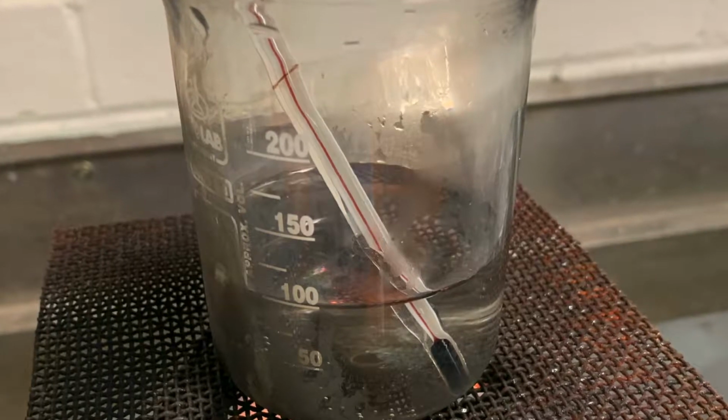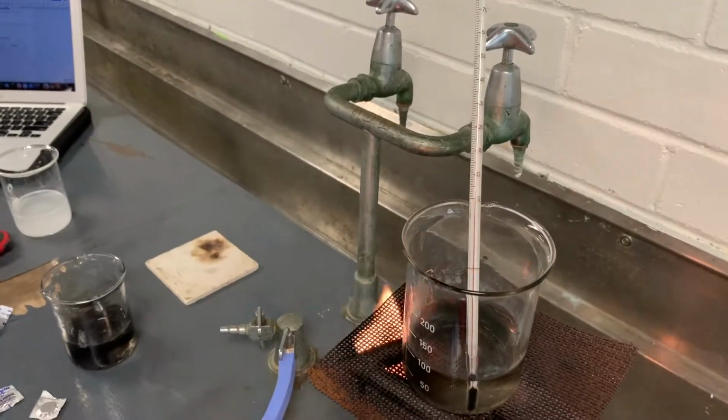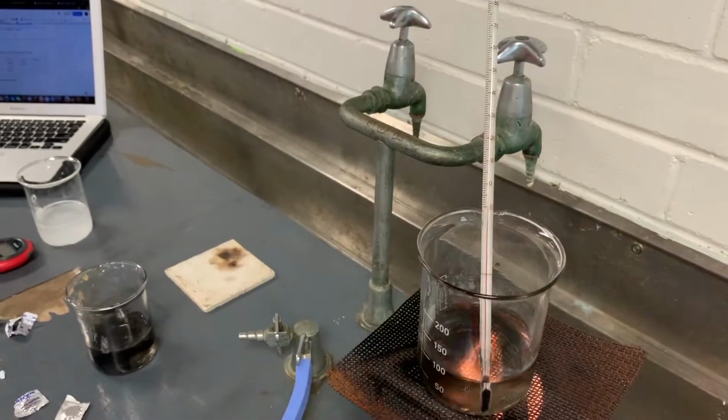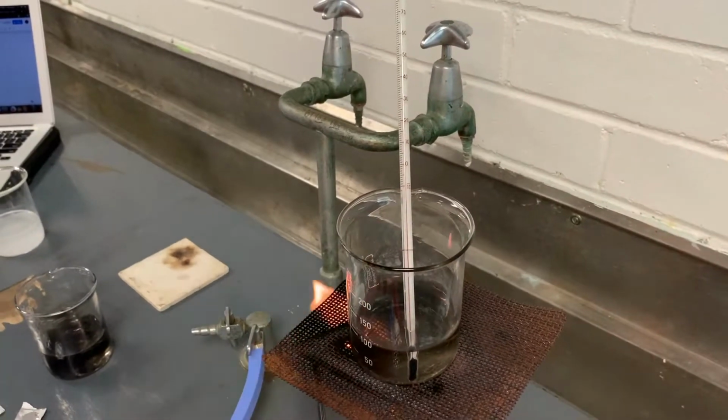I have carefully placed the beaker on top of the Bunsen burner with the thermometer for me to constantly check the temperature.